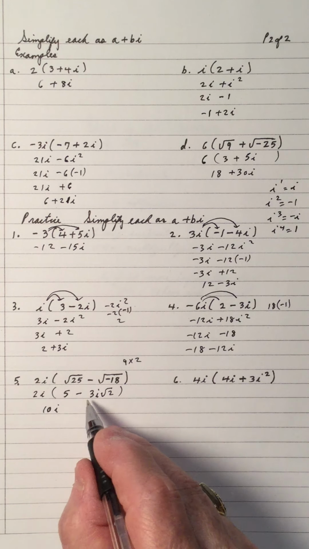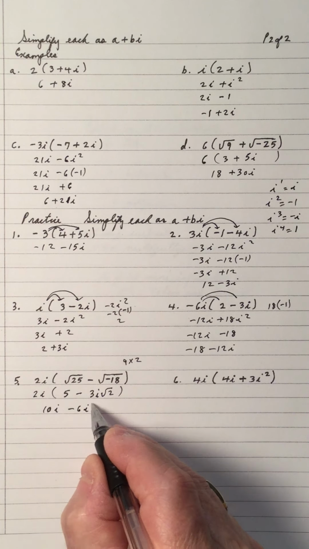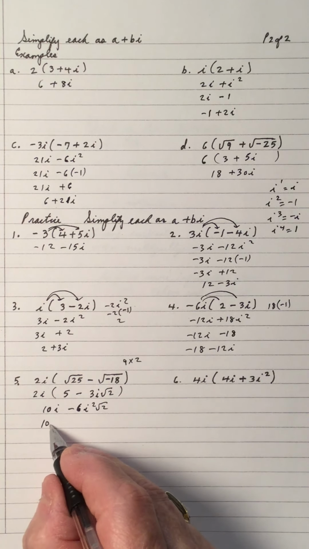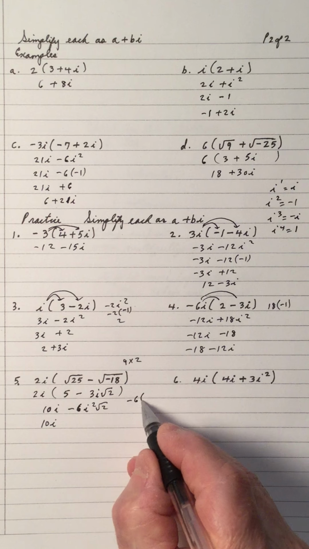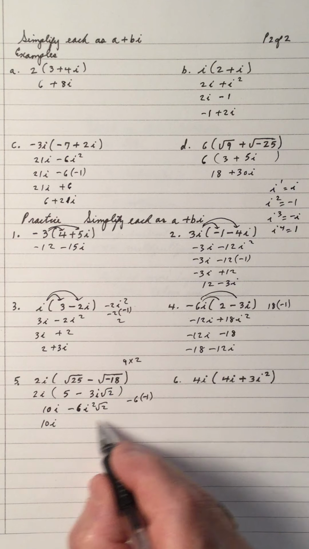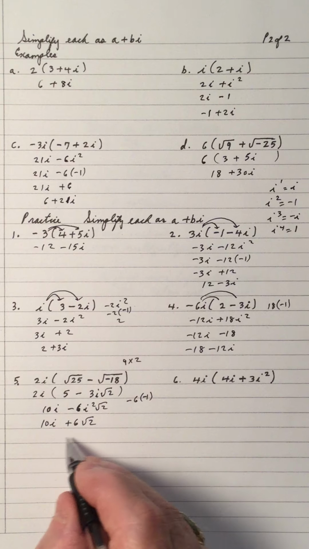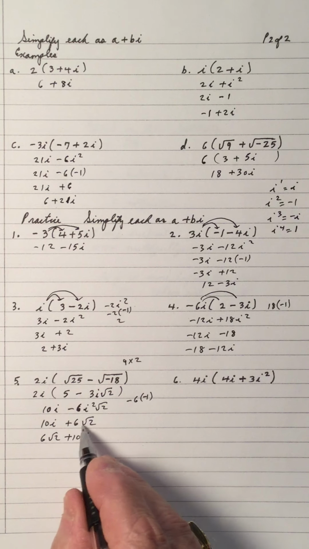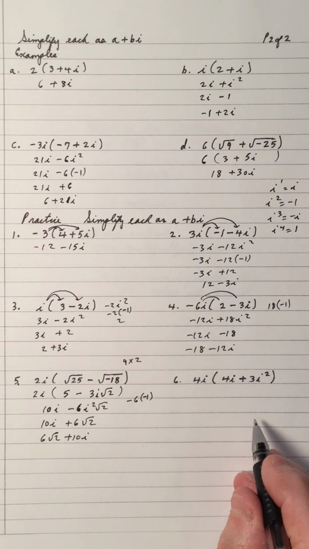And 2i times 3i root 2 is negative 6i squared root 2. 10i is okay. And i squared is negative 1. So negative 6 times negative 1 is a positive 6 root 2. And real part first, imaginary part second. So there's no i here, so 6 root 2 is the real part, and 10i is imaginary.